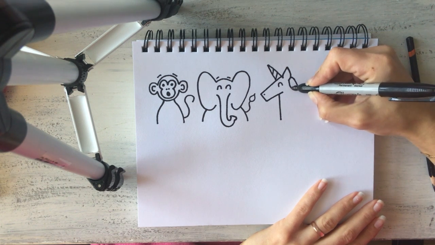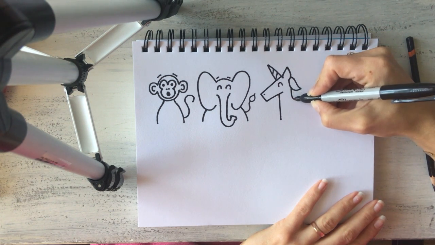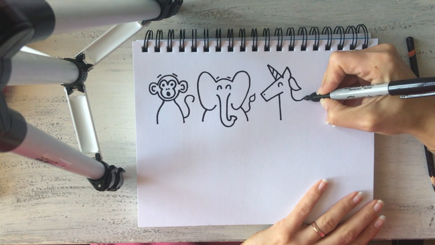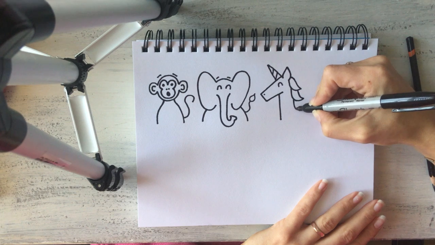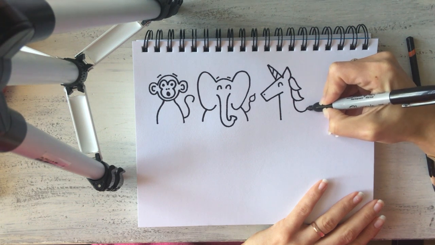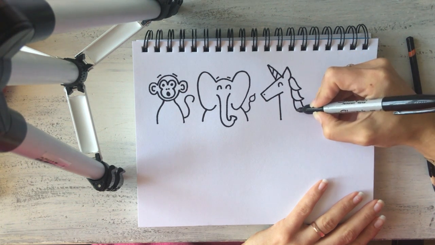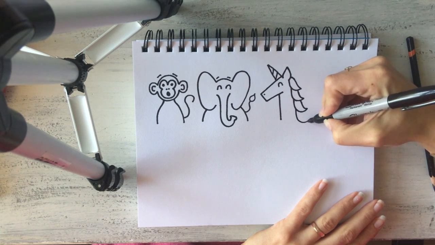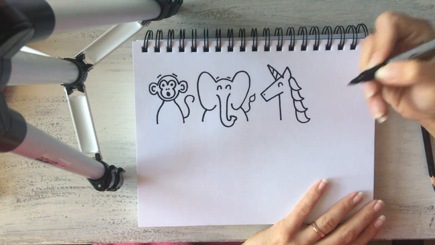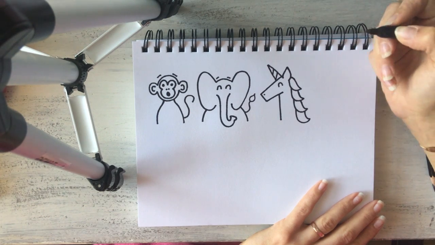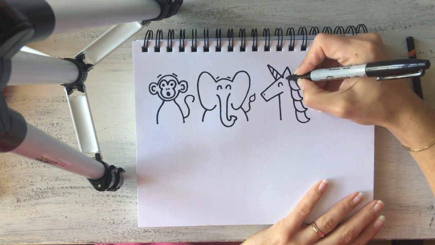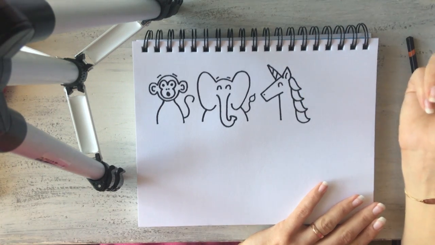So how we do those, we go down and away from the unicorn, stop, go in a bit and up. And we'll do that a few times. So down, away from the unicorn, in a bit and up. And one more, down and away, in and up. So you can colour these sections in different colours and that would make a really lovely unicorn. And we'll finish his ear just with a little line like that.